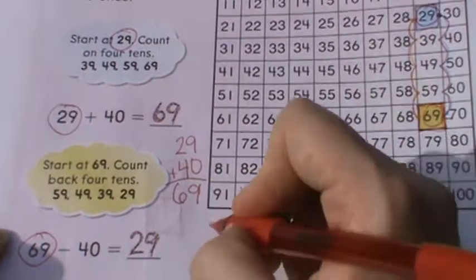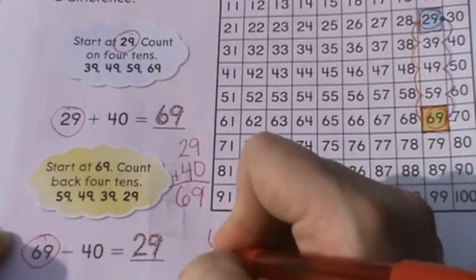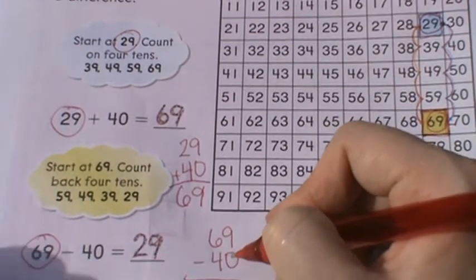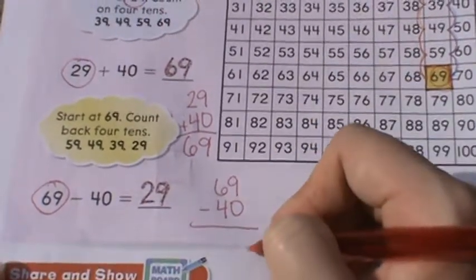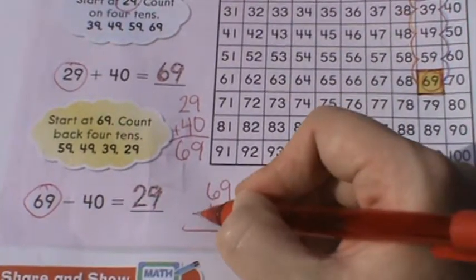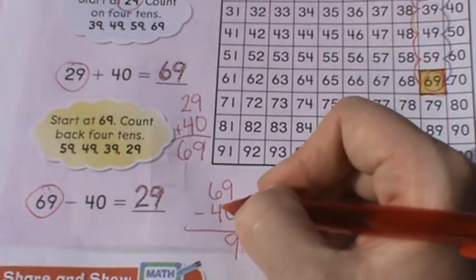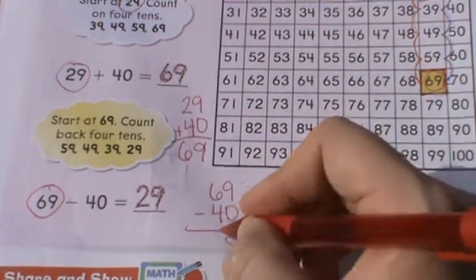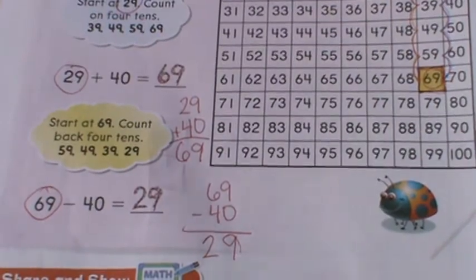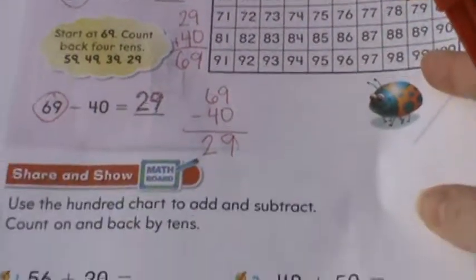Now, if we were to do that vertically, 69 minus 40. So 9 minus 0 leaves us with 9. 6 minus 4. 6 take away 4 leaves us with 2.